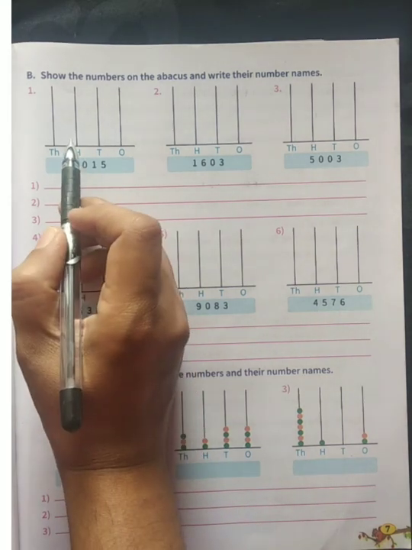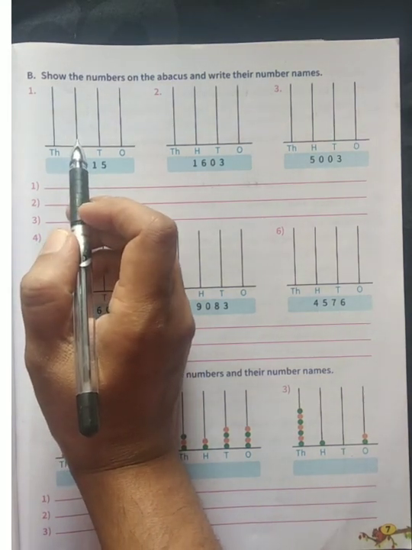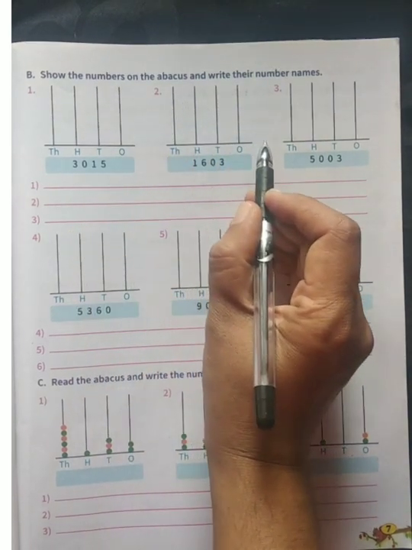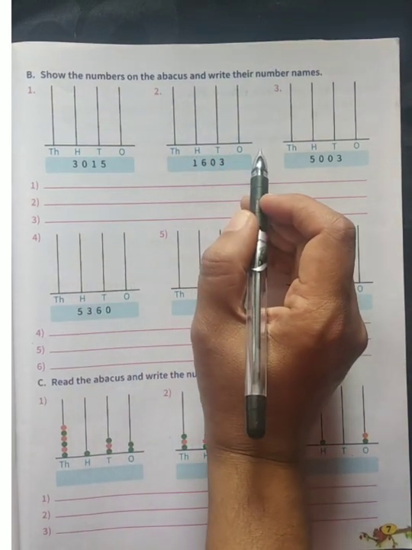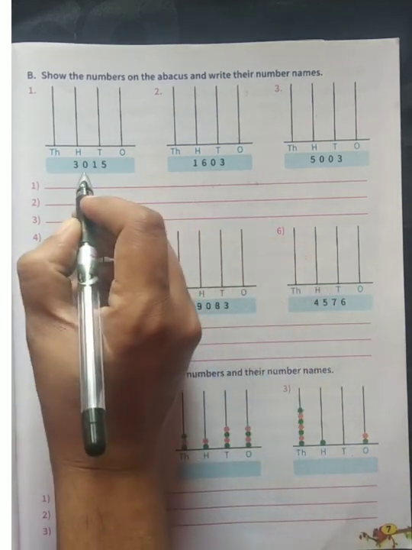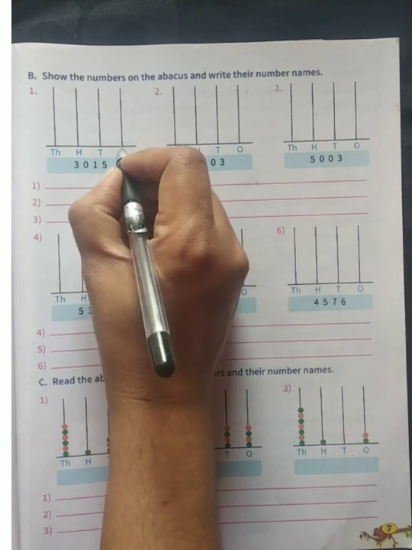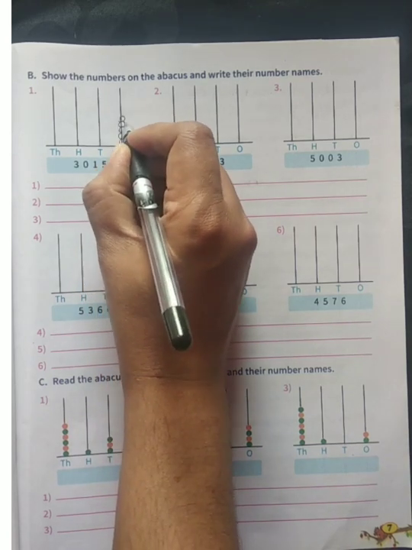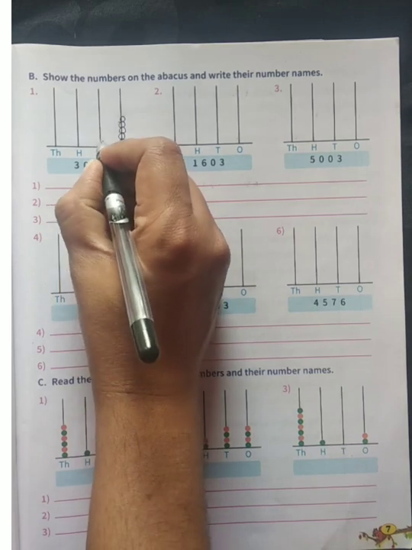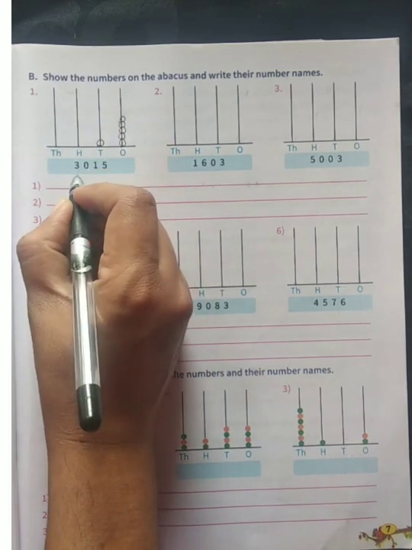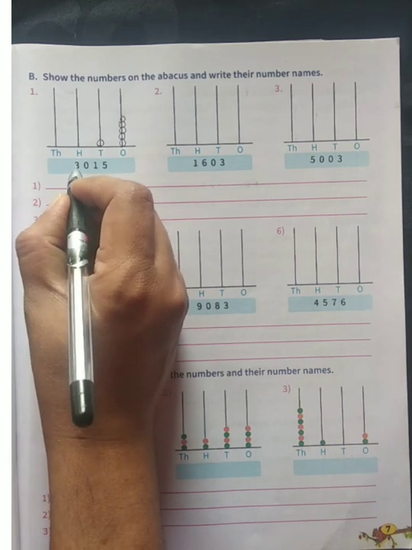On this page it says, show the numbers on the abacus and write their number names. So we have to draw the beads and write the number names here. 5 ones. 1, 2, 3, 4, 5. 1 ten. 0 hundreds. So nothing on the hundreds column, and now it is thousands, 3.